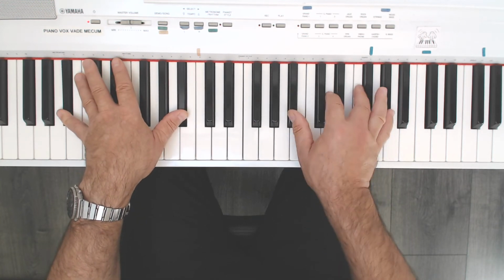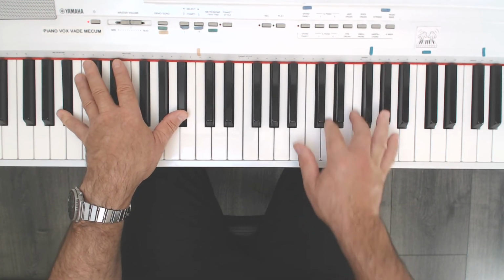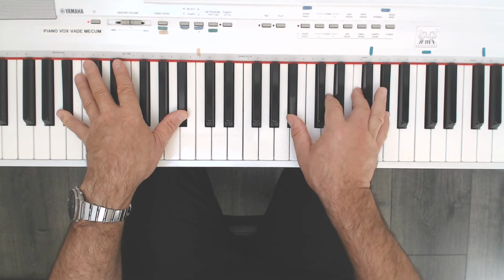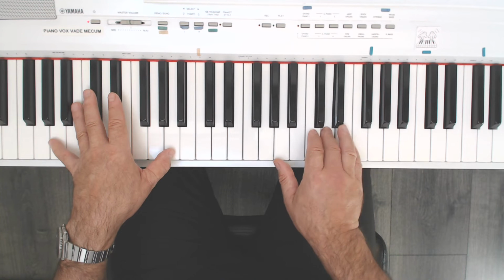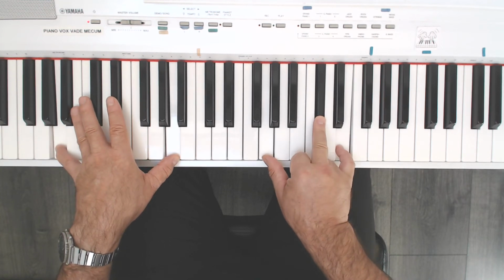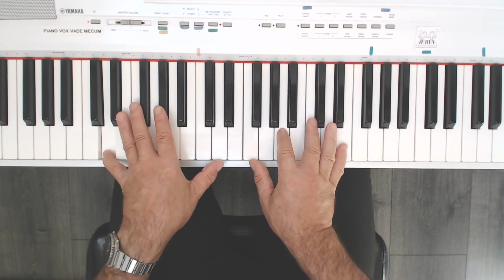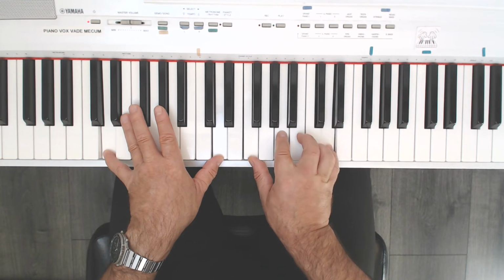quizás, B flat, D, F, okay, with the third and the fifth, B flat 7, quizás, quizás, A7, quizás.